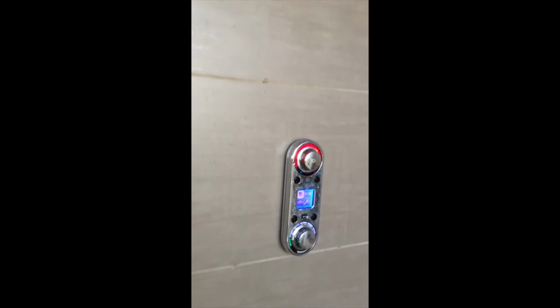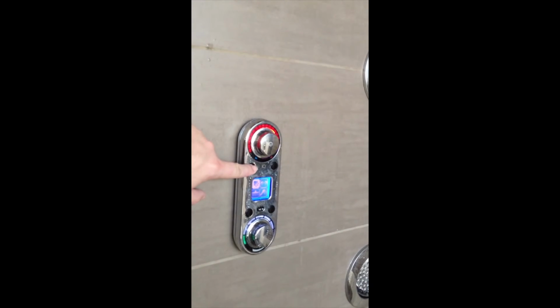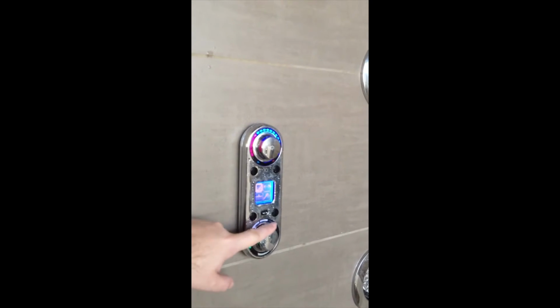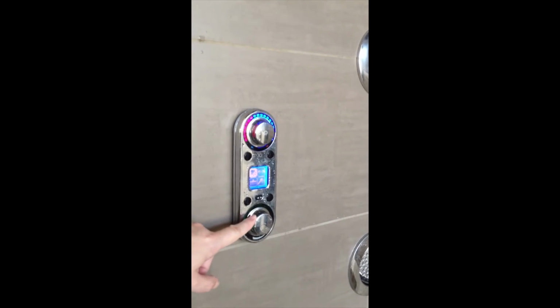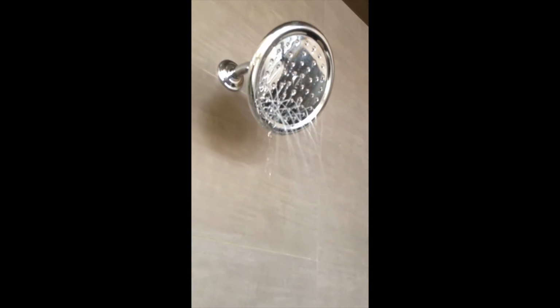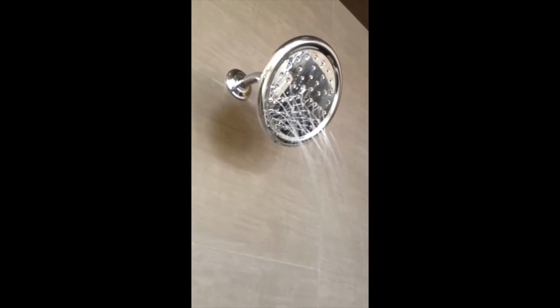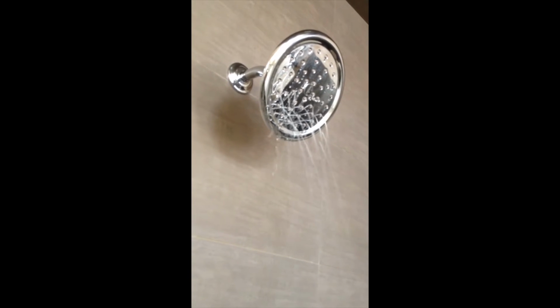The light here was flashing for difficulty in achieving, there it goes, a regulated temperature, so I don't know if this is somehow related. I'll go ahead and turn that back down, and you can see nothing has really changed. I'm going to turn it back up. Minimal effect.